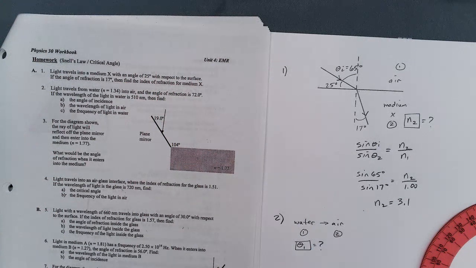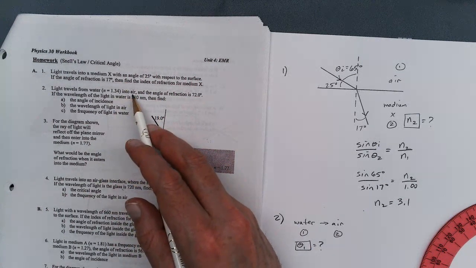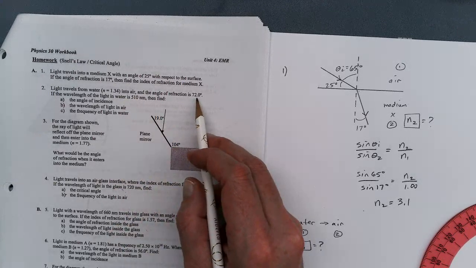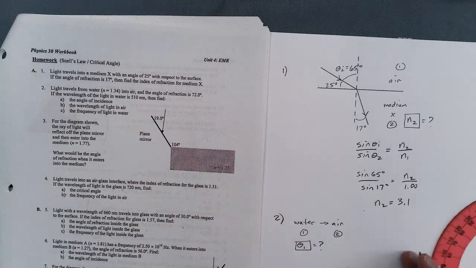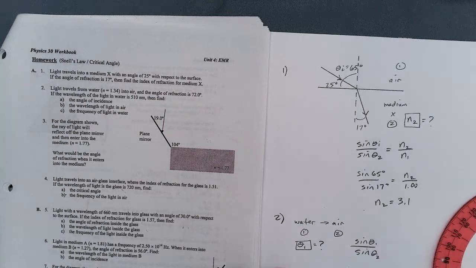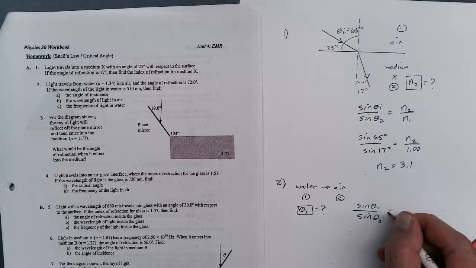Now when I look at the information I have, an index of refraction that's given right here, 1.34. I know the n values, and I know one of the angles, so I can figure out the other angle. Let's set up the equation. So similar to the previous one, sine theta 1 over sine theta 2 is equal to n2 over n1. Let's get this up a little higher for you.